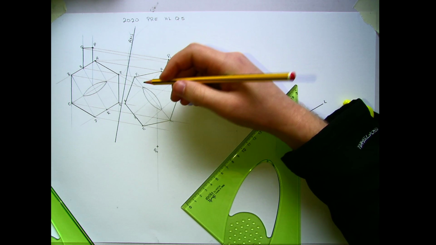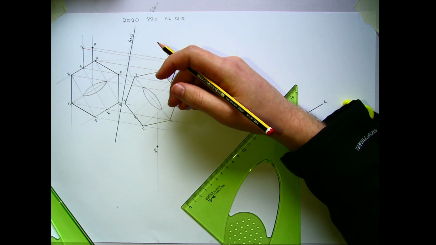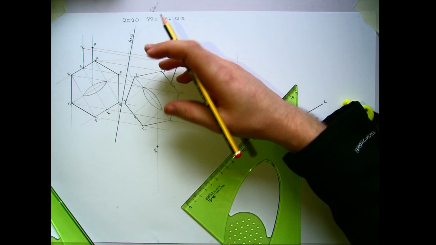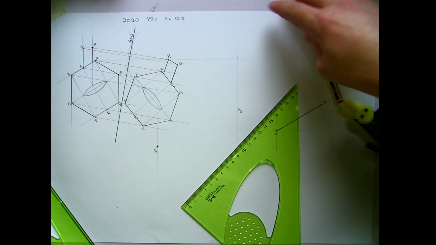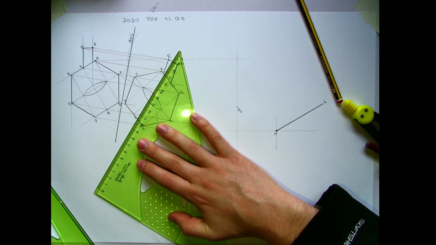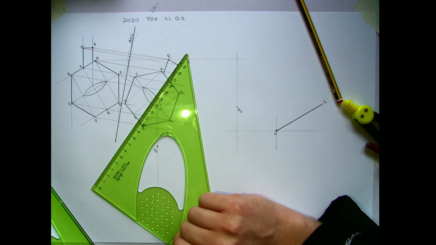It is a translation, which means it's going to move without changing direction, without changing size. It's not going to flip, it's not going to turn, it's not going to do anything like that. All it's going to do is start off up here, end up down here. It doesn't twist, turn, do anything else.